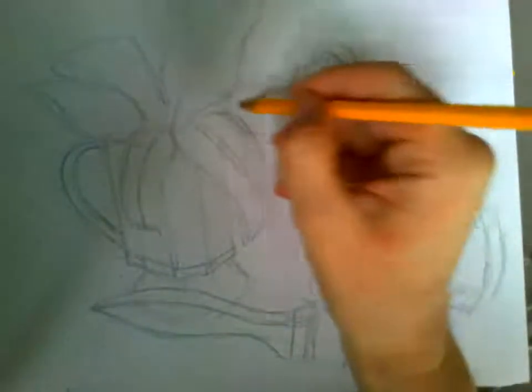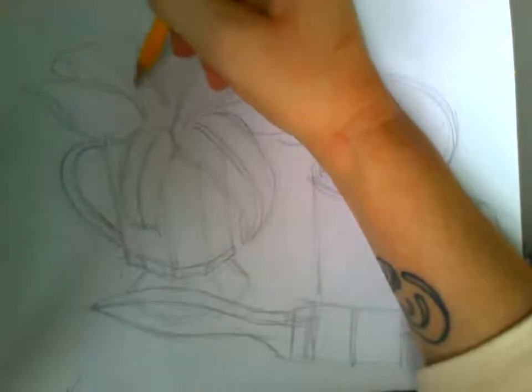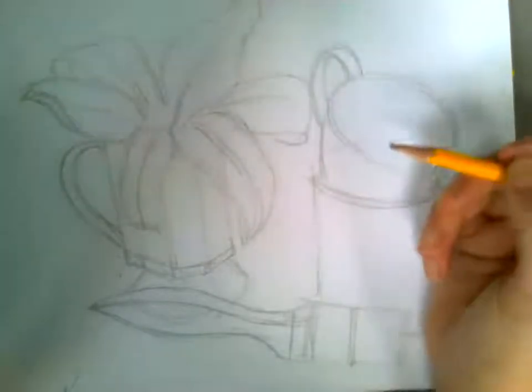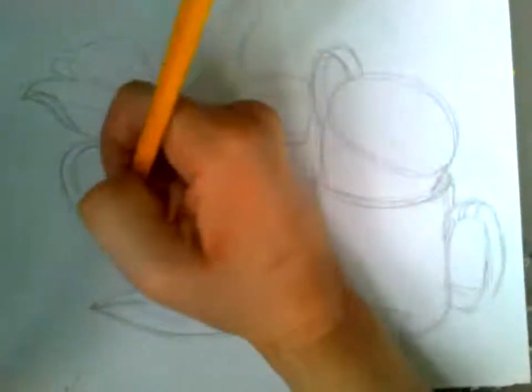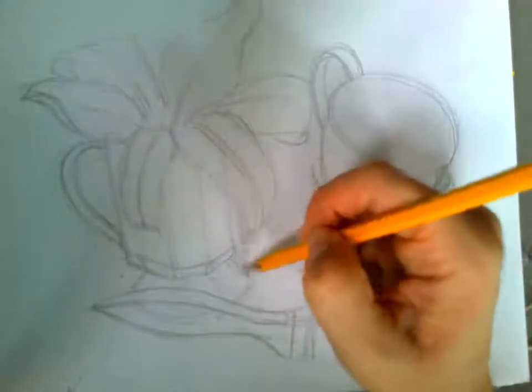It's going to be adding value, shading this in, giving life to these shapes, these objects. Because by now we've been working with value, Art 2 students, for almost 2 months now. So it's way past time that you should be adding value.